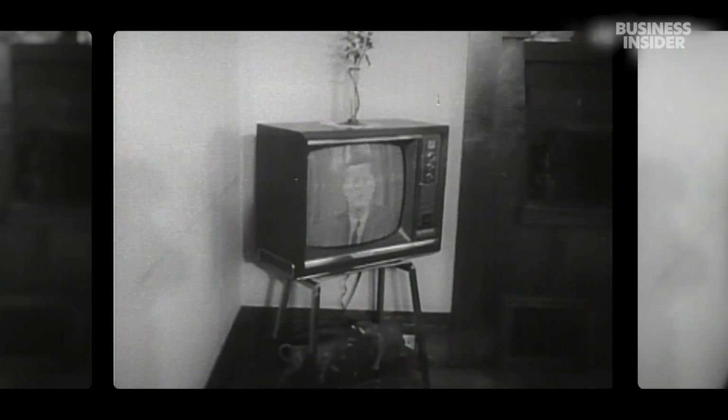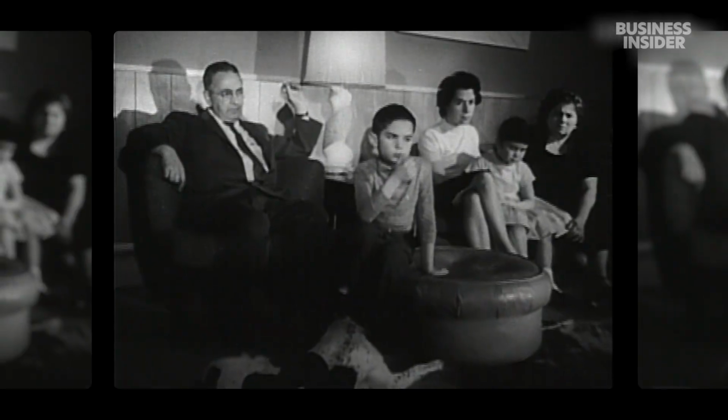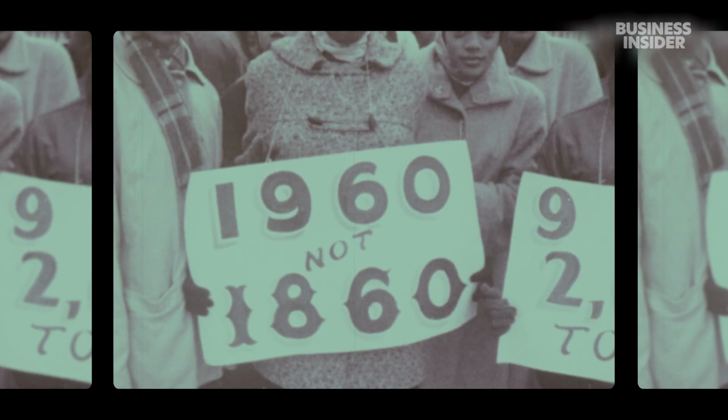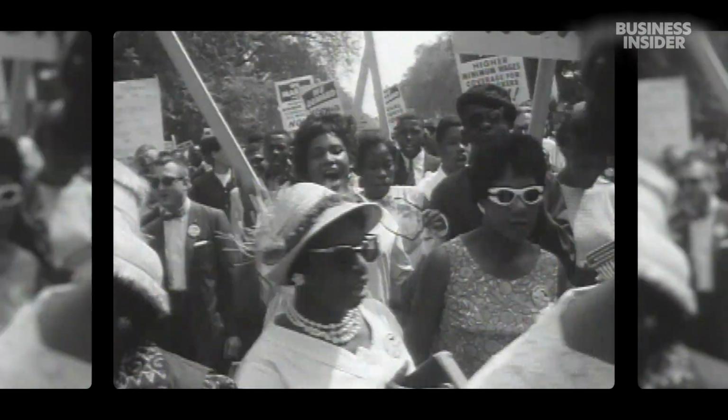Campaigning passes still another milestone. A TV-savvy campaign leads John F. Kennedy to victory in 1960. The newly popular medium forces him and the nation to confront rampant discrimination against black people. Civil rights activity in the 1960s is being aired on television globally.